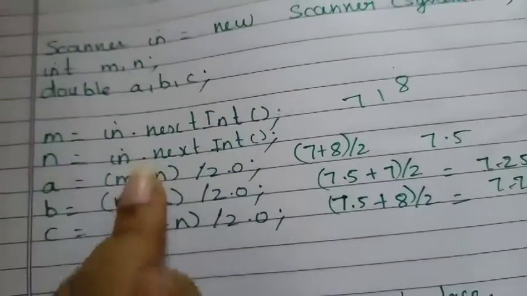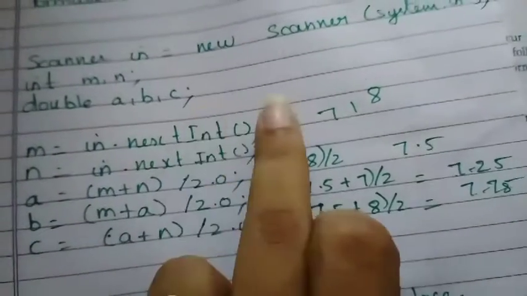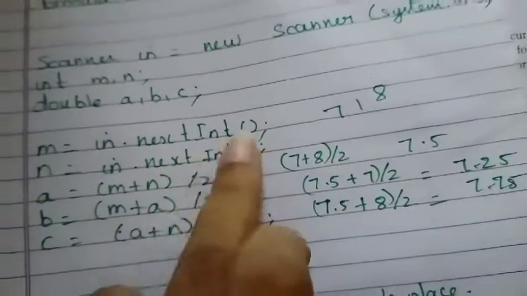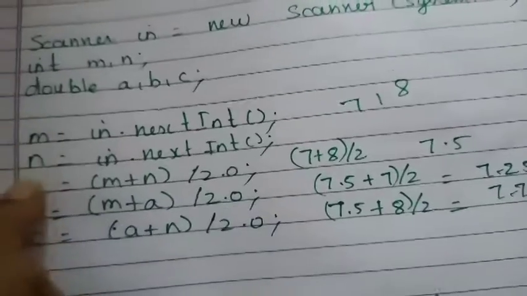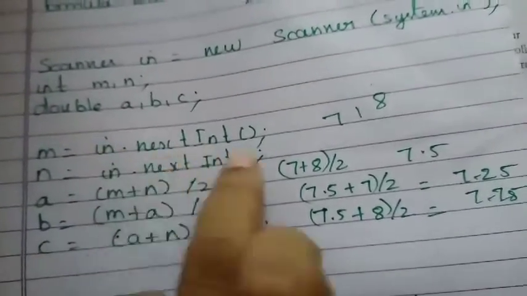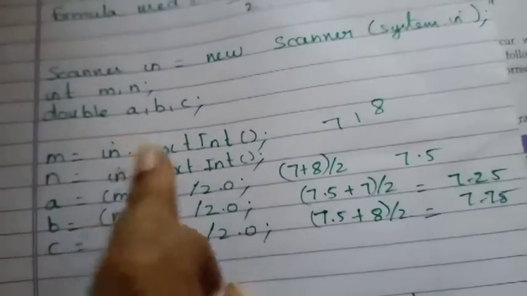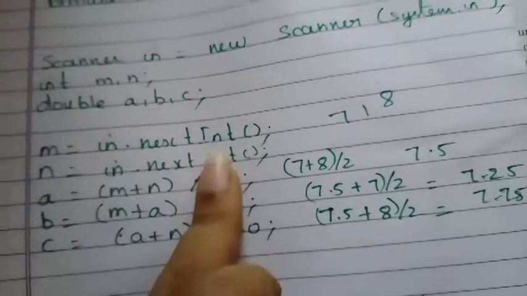Okay, a, b and c, the 3 rational numbers. Then m is equal to n.nextInt. Here we will be asking the user to enter the numbers, and the numbers will be stored in the variables m and n. n is the object of the Scanner class, and nextInt is the Scanner class method. So using this object only we can use this method.